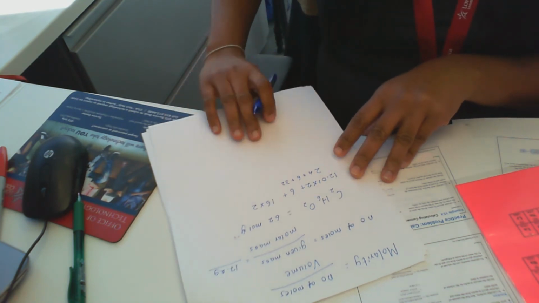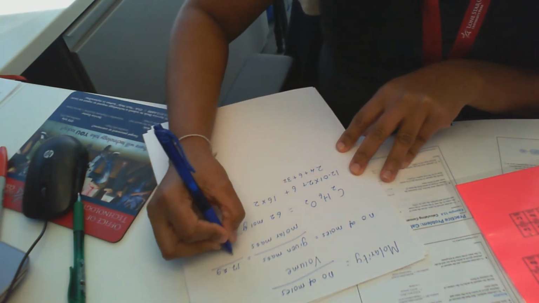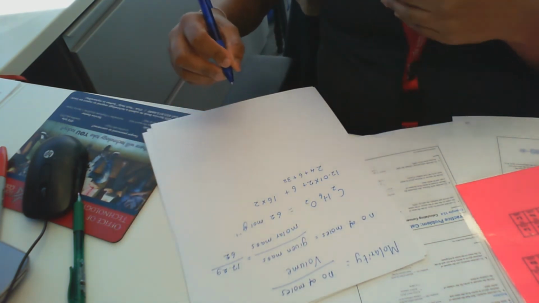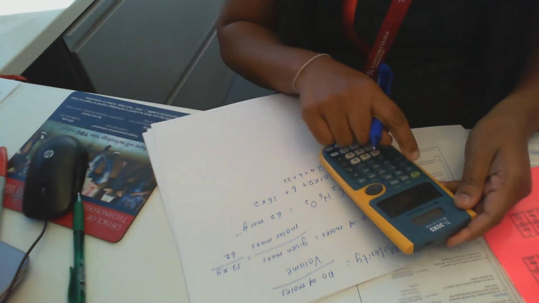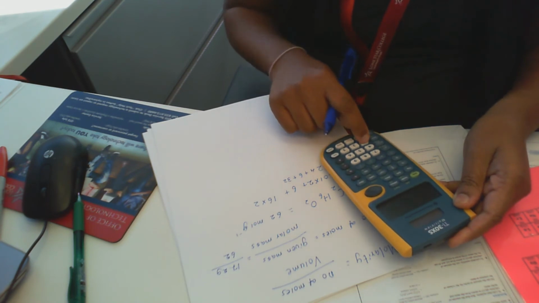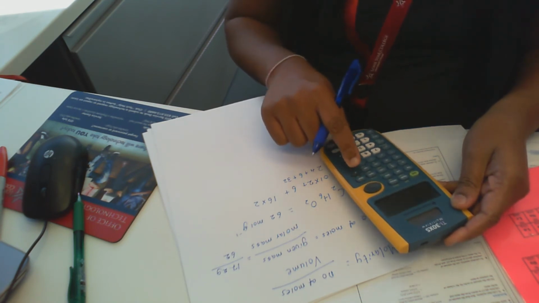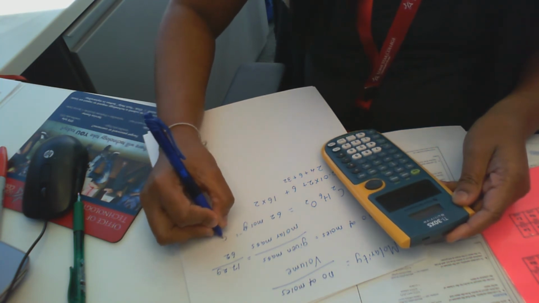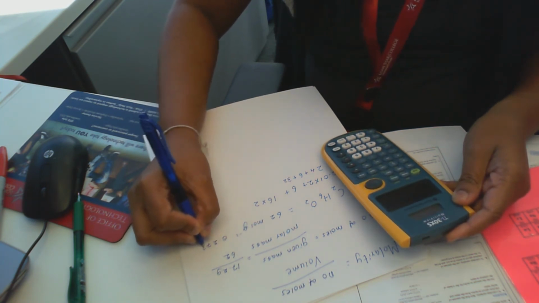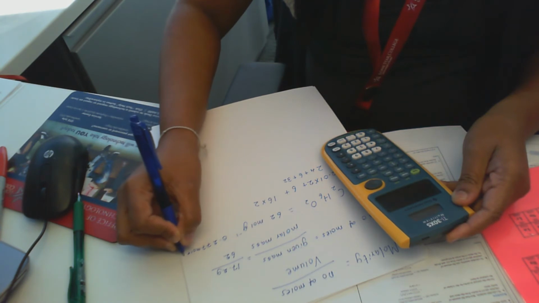So to find the number of moles, I divide 17.2 by 62. I'm getting 0.277 moles, right?